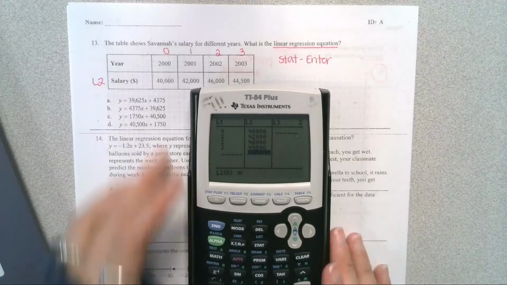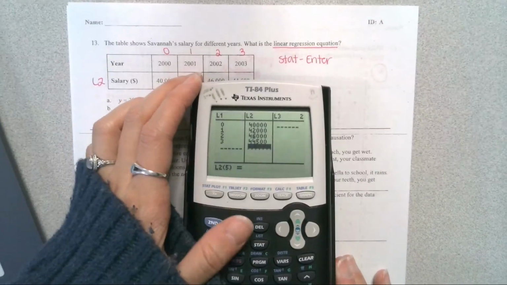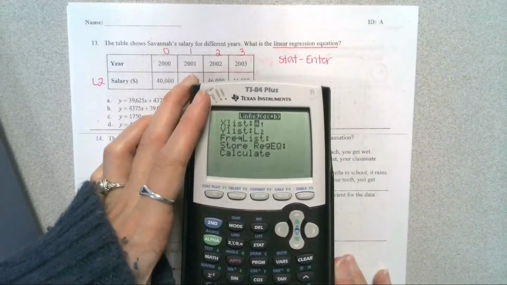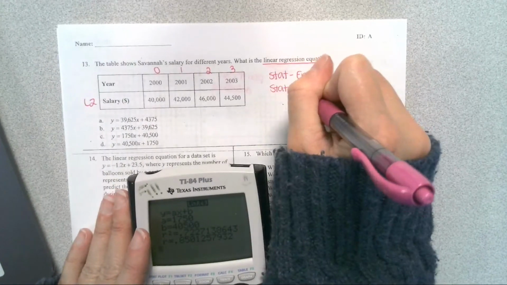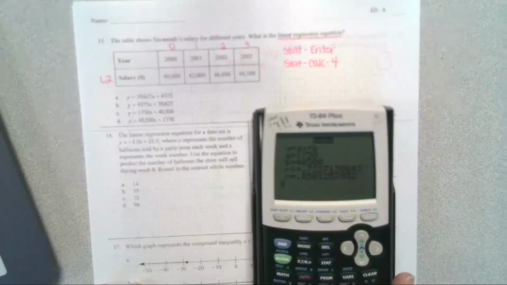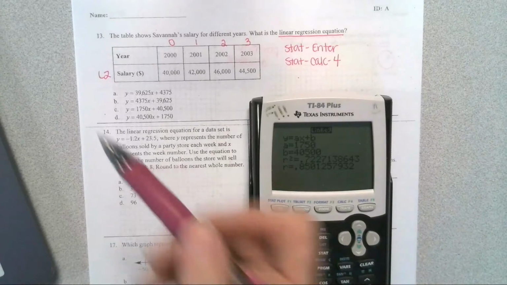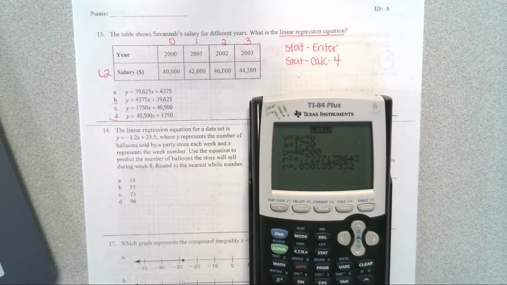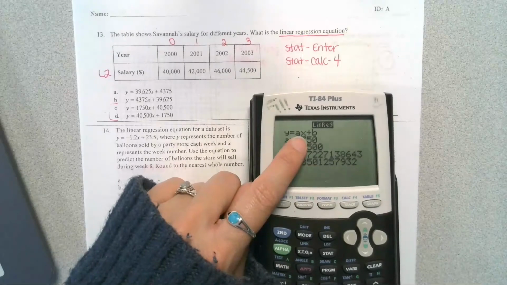I know it's kind of hard for you guys to see my screen. There we go. Then, do you remember what you press next? Stat Calc 4. Good job. Write that down too. Stat Calc 4. Now I just have to match. I've got 1750 and I've got 40,500. So I know it's either C or D. Which one goes in which order? It says right here y equals ax plus b, so it's got to be C.